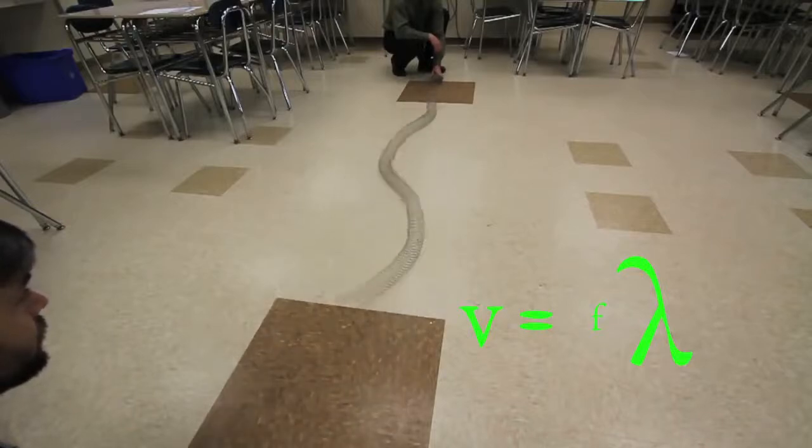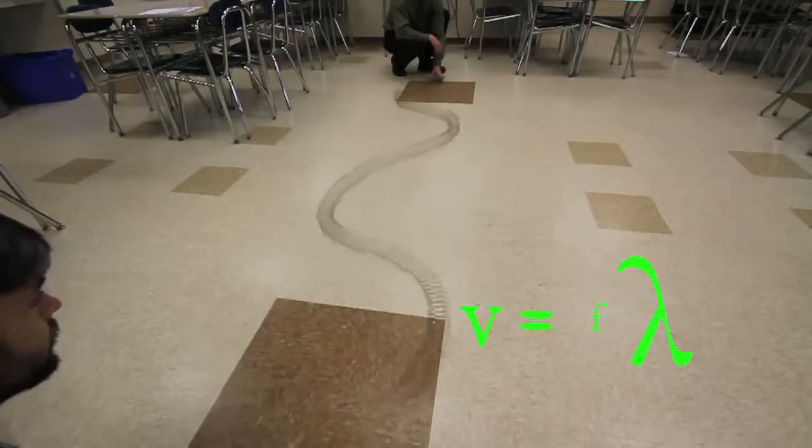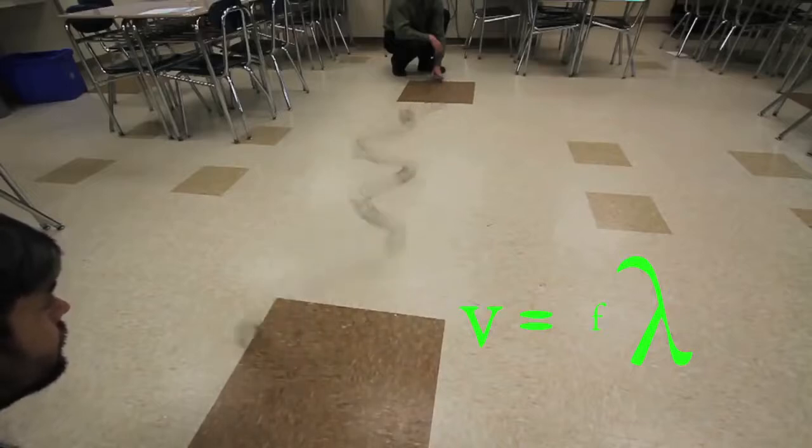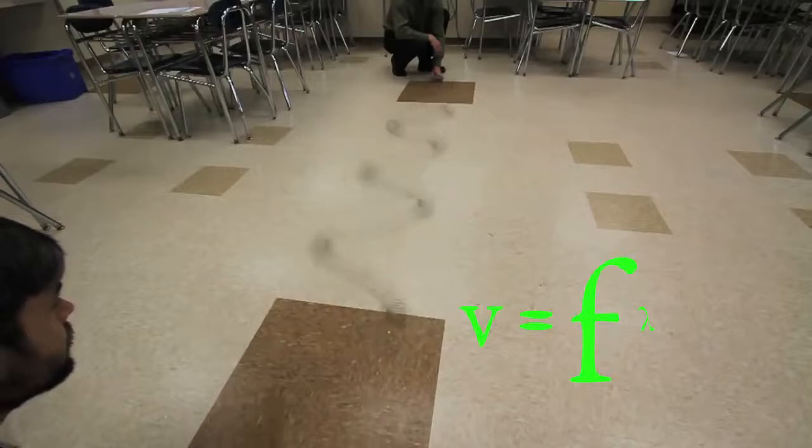The same is true for transverse waves. As long as the medium is not changed, the speed of the wave will stay the same, but the frequency and wavelength may change inversely with one another.